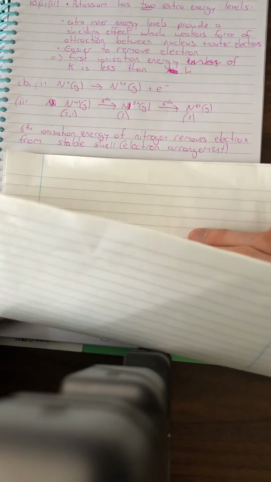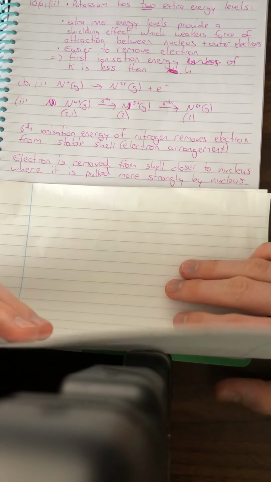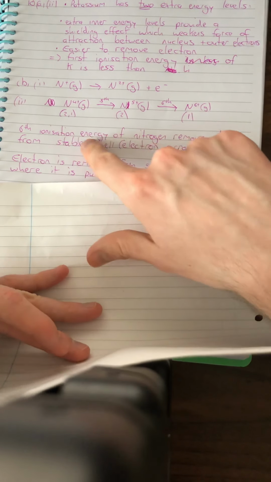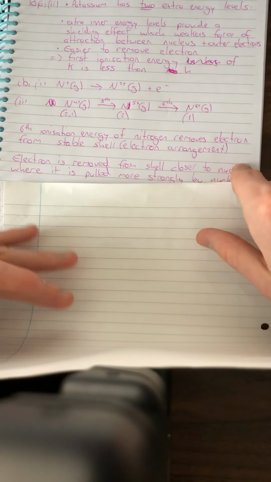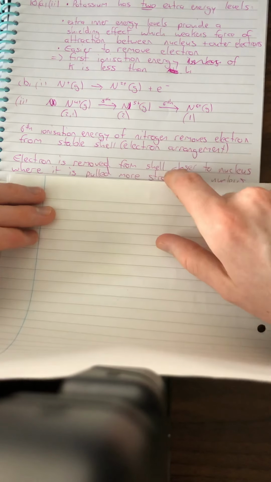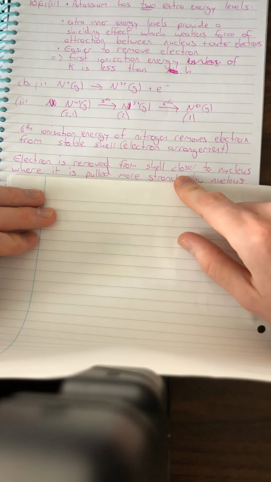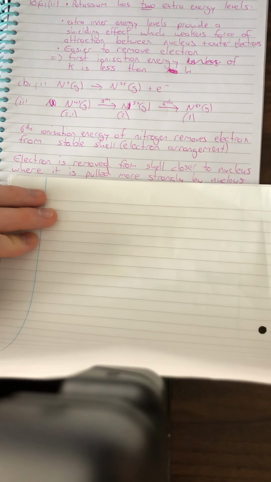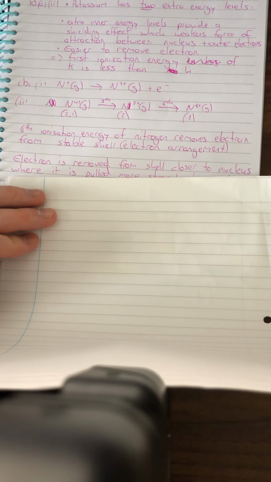Okay, and then the next part, guys, you know this by now, these questions come up year in, year out. So the sixth ionization energy of nitrogen removes an electron from a stable shell / electron arrangement, and the electron is removed from a shell that's closer to the nucleus, where it's pulled more strongly by the nucleus. Okay? Right, C. Well, this is the last question.